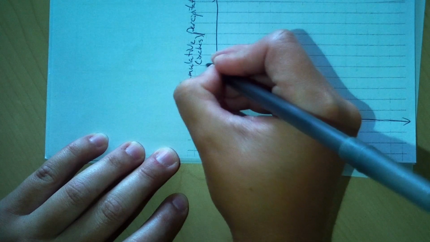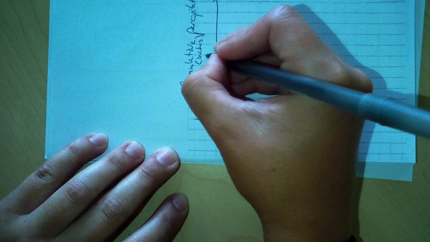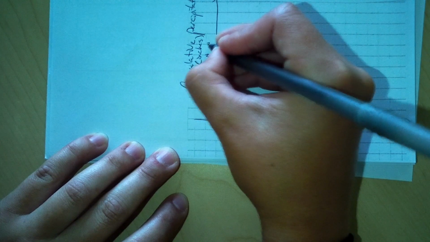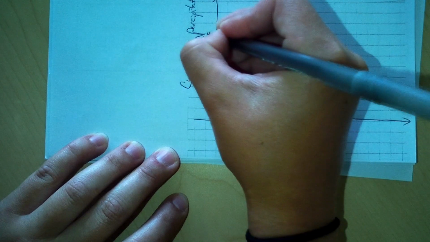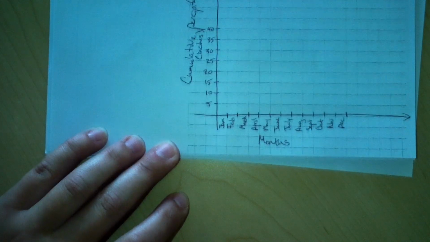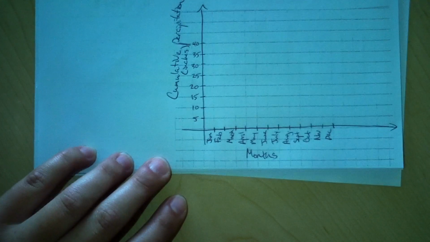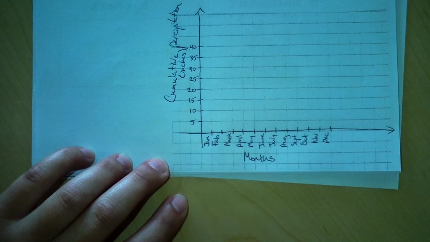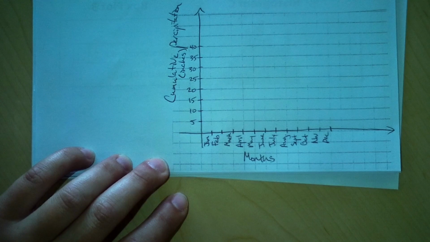And then all we got to do is just look at our month and then look at what the cumulative precipitation number is. So for January, 1.13. So just kind of eyeballing where we think that might be, getting ourselves a little bar, doing the same thing for February. So February, you're using the cumulative number, so you're using the 2.15.